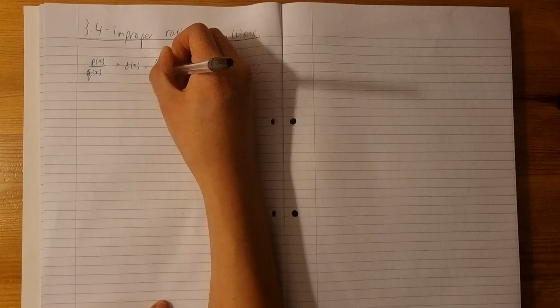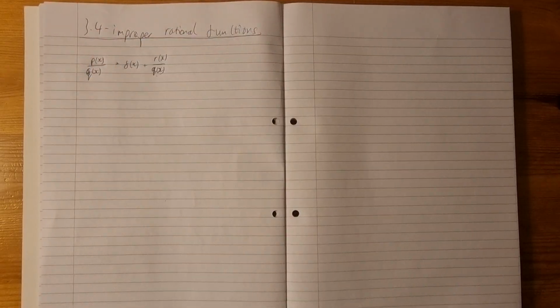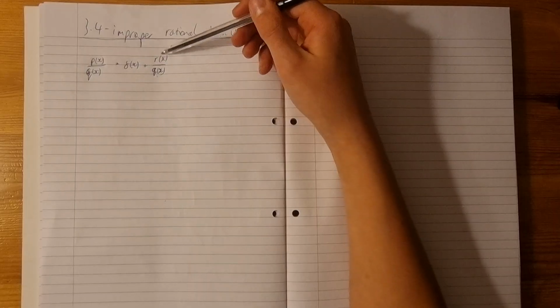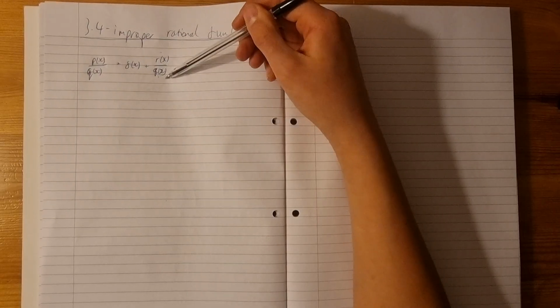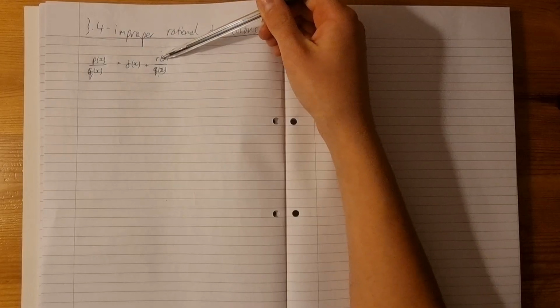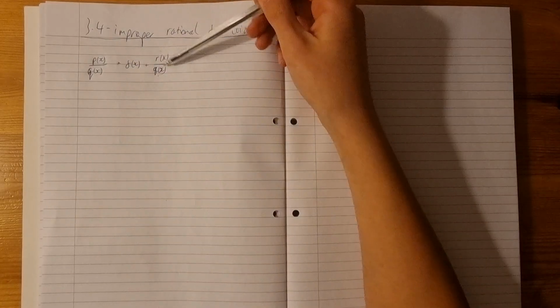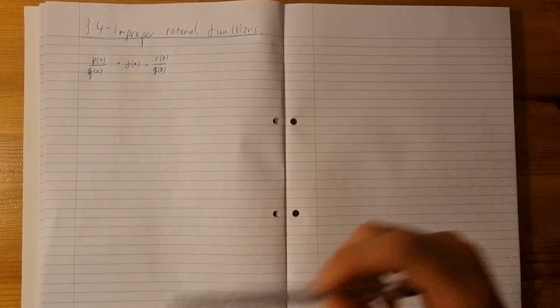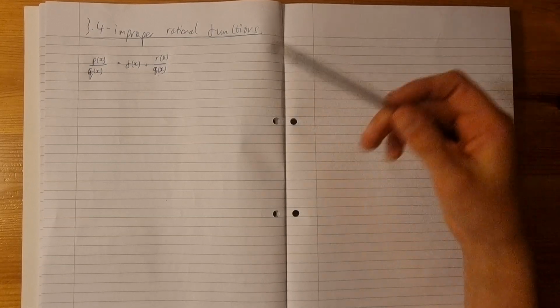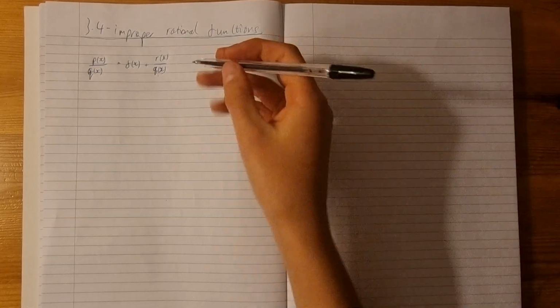q of x. So q of x needs to remain the same in the denominator, but the numerator, by making this f of x plus something over q of x, we're decreasing the degree of the numerator. And this numerator will actually be, when you think about it, the remainder of the division that we did, right? So let's look at an example.